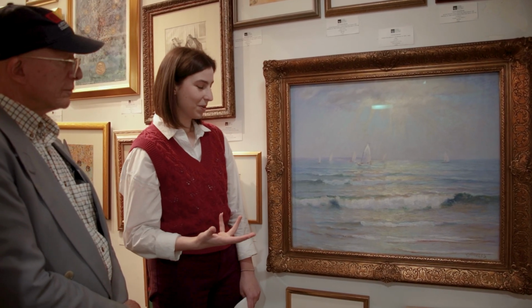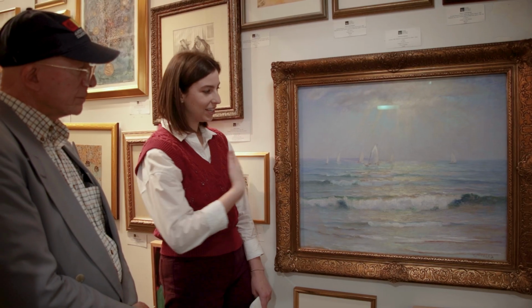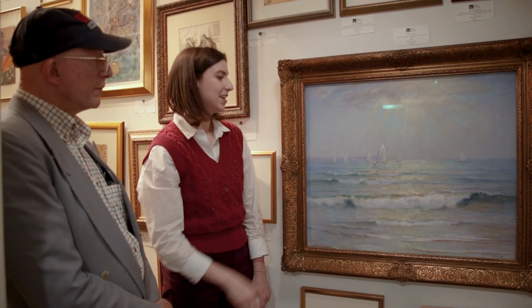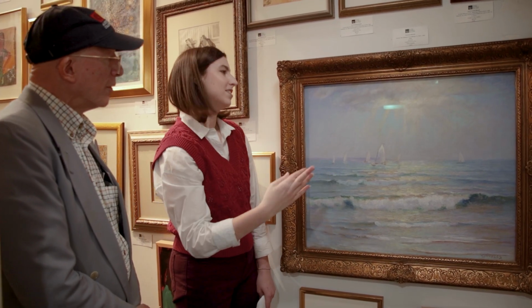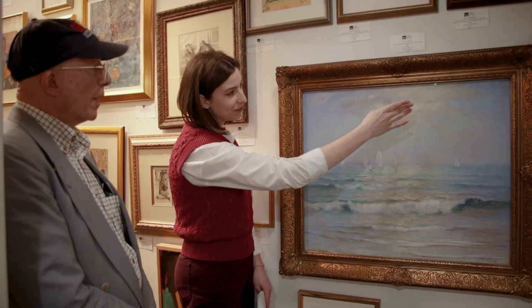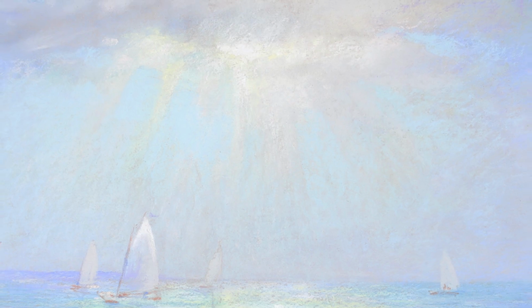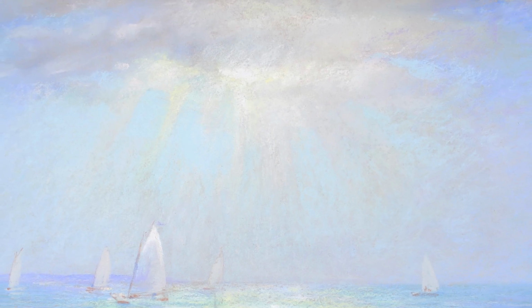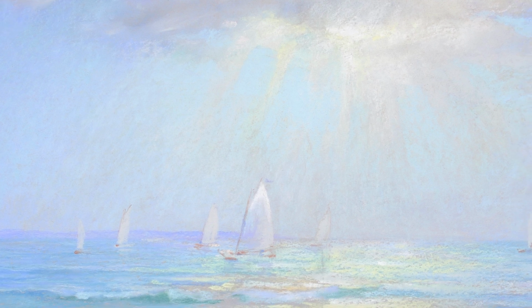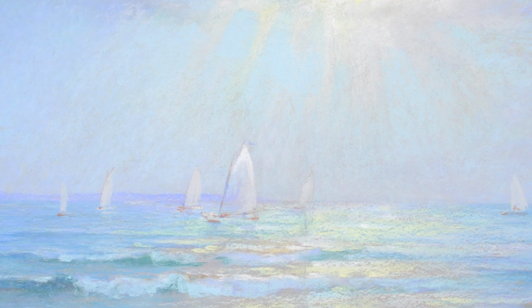It's pretty straightforward. So what we have is a scene on Lake Michigan. There's sailboats in the water. There's this really lovely cloud formation with these kind of rays of light filtering down and reflecting on the water beneath. And I think the use of pastel here is really interesting because that kind of fine powdery texture captures that sense of atmosphere that we're seeing.